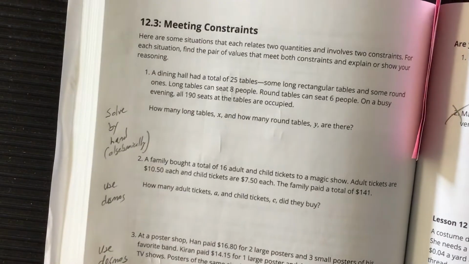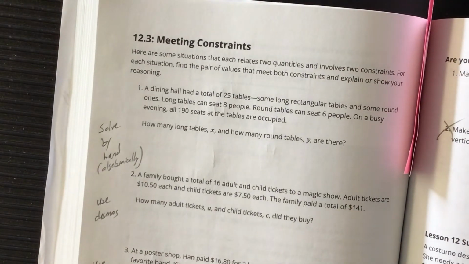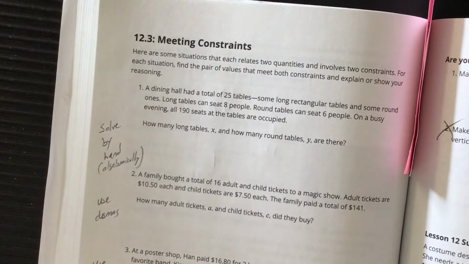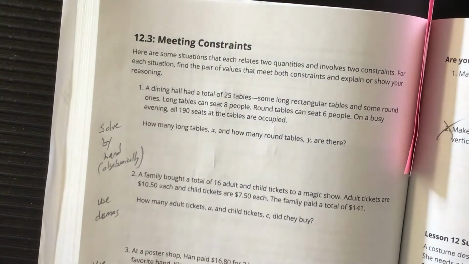All right, question number 3. This is kind of going to be a preview of a method that we will use tomorrow. So we're going to do one by hand and then use Desmos for the other two. So if you want to write a little solve by hand for number 1 there, so you have an example if I were to ask you that.